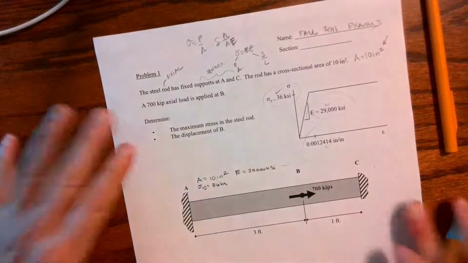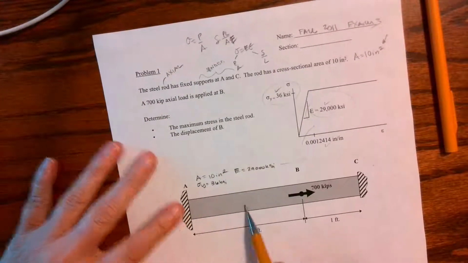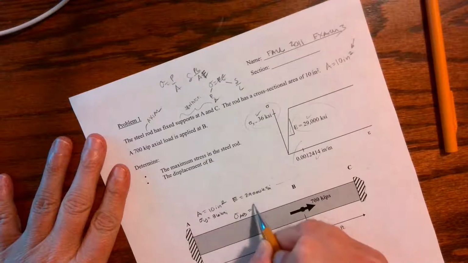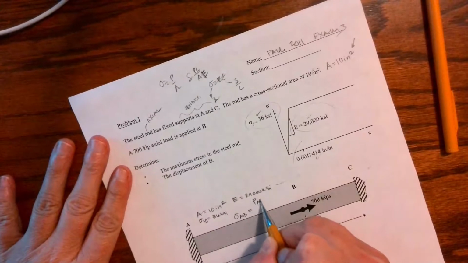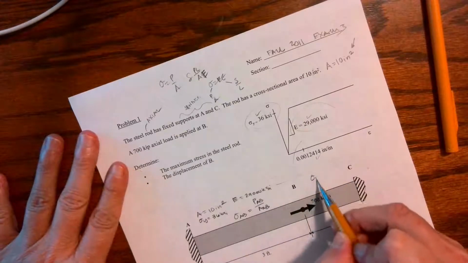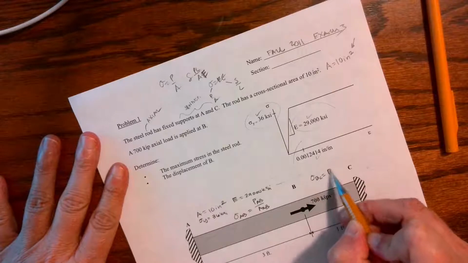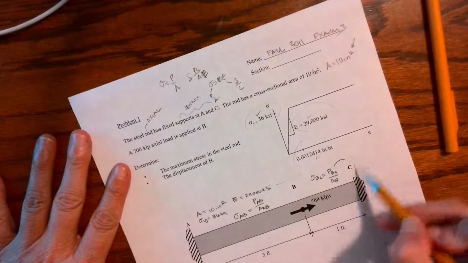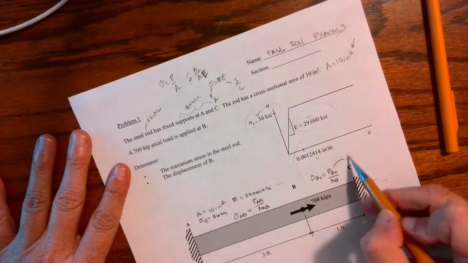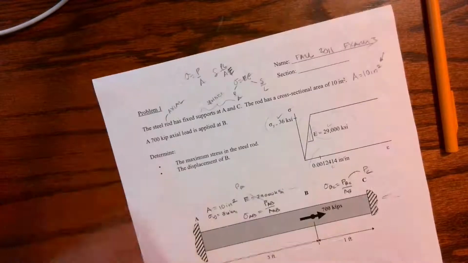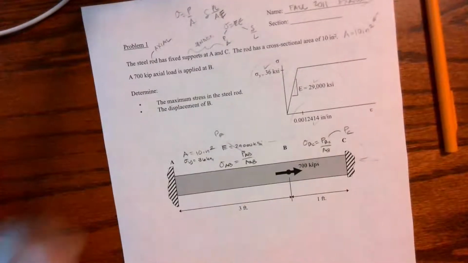So if I'm going to determine these internal stresses, I know the stress from A to B has to be that internal force from A to B divided by area of A to B. And I know that the stress from B to C has to be the force in B to C divided by area of B to C. And this is going to have to come from that reaction at C, and this one's going to have to come from that reaction at A. So if I can find my reactions, I can get those internal stresses.